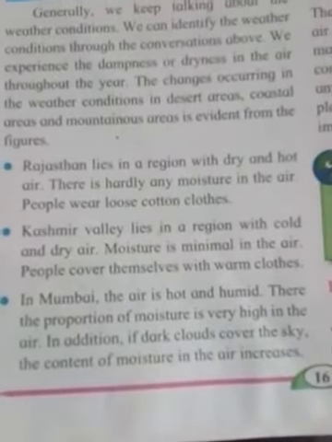Cold and dry air. Moisture is minimal in this air. People cover themselves with warm clothes; the people living in these areas use warm clothes.